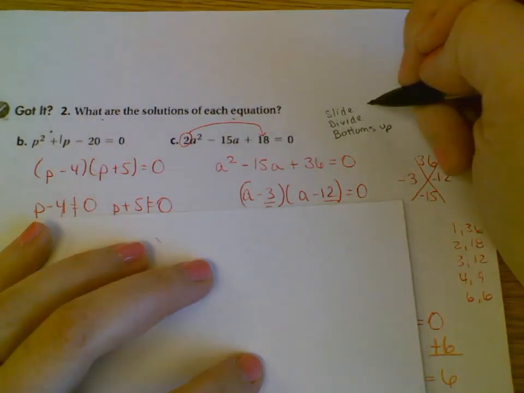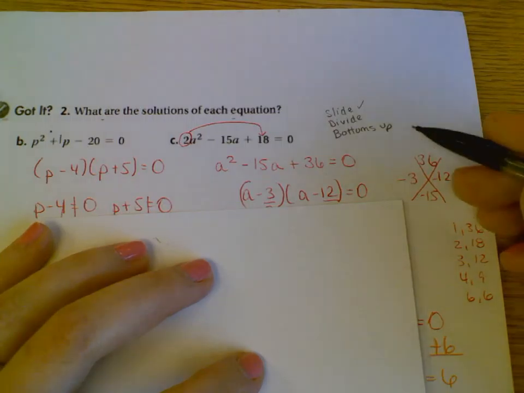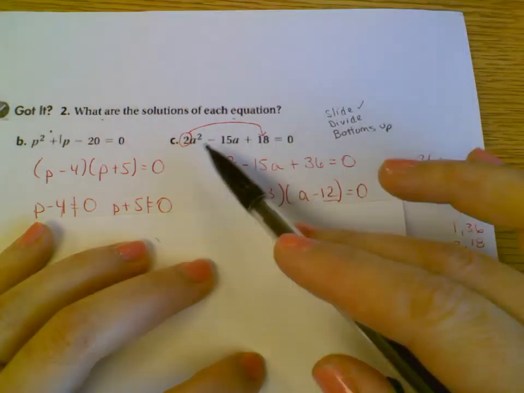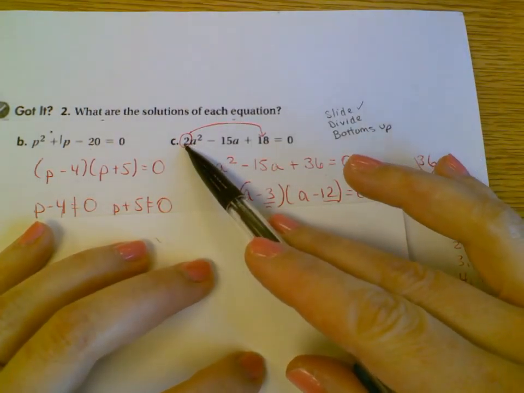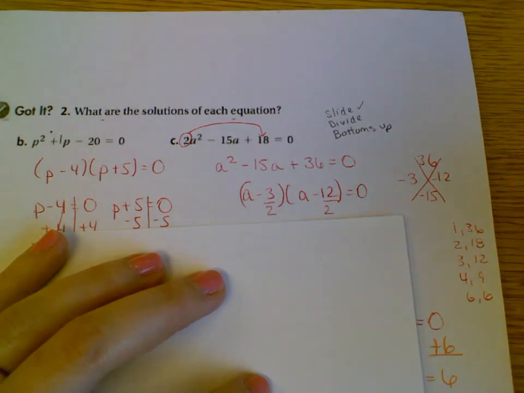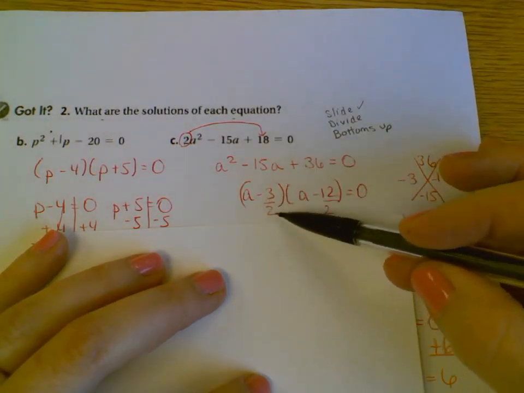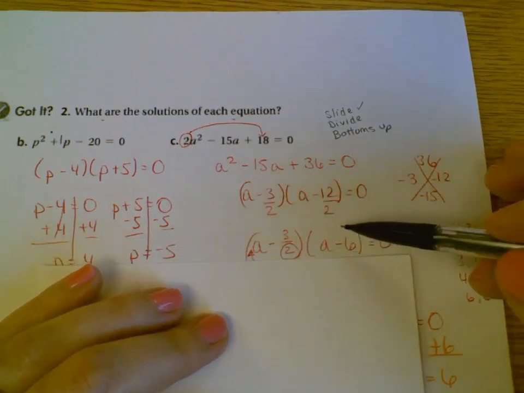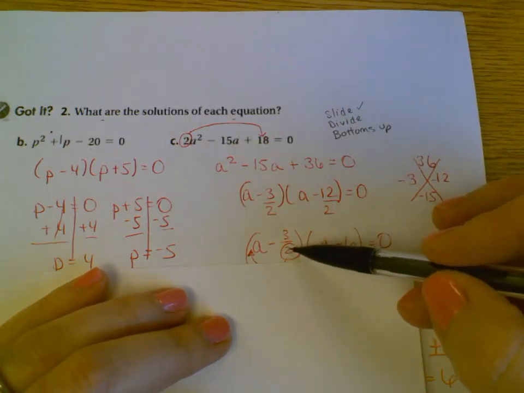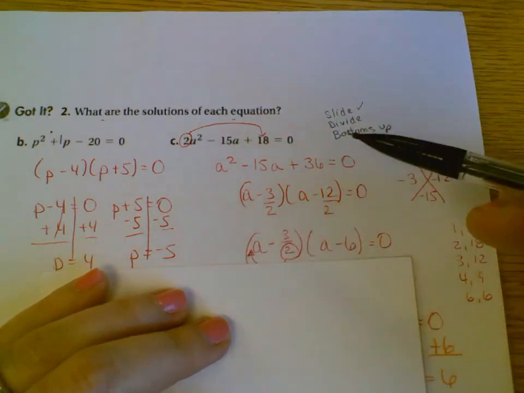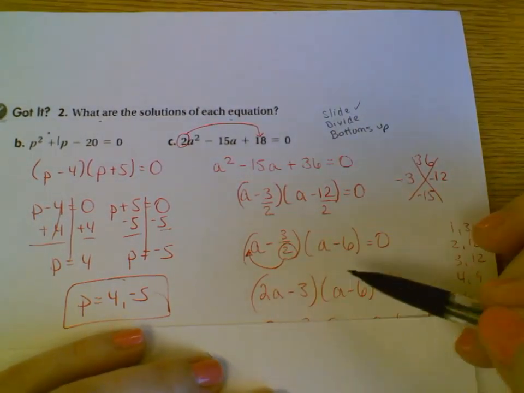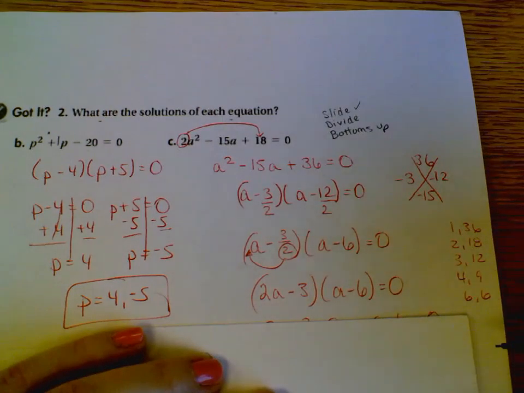But remember, we slid, so that means we have to do the rest of the process, which is what some of you have forgotten in the past. So I have to undo this timesing. So I come back and I have to divide by the number I slid. So I divide both of those by 2. 3 halves does not divide evenly, so it stays as 3 halves. 12 and 2 divide evenly, so it becomes 6. Since this is the fraction, I bottoms up that 2 in front of that coefficient. So now it's factored as 2a minus 3, a minus 6 equaling 0.